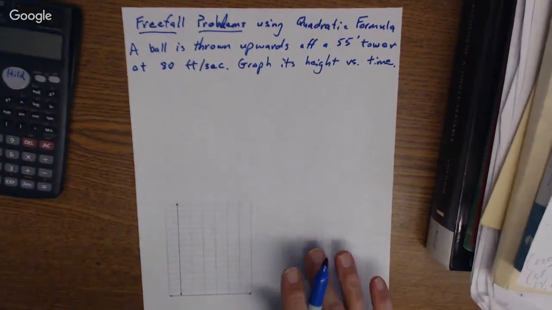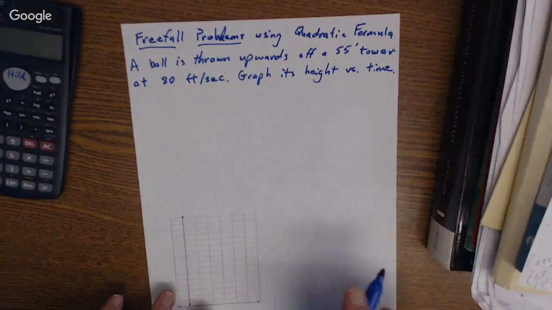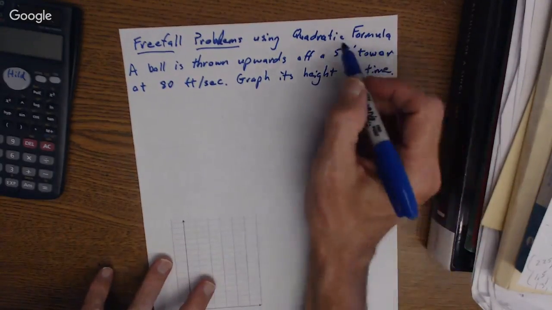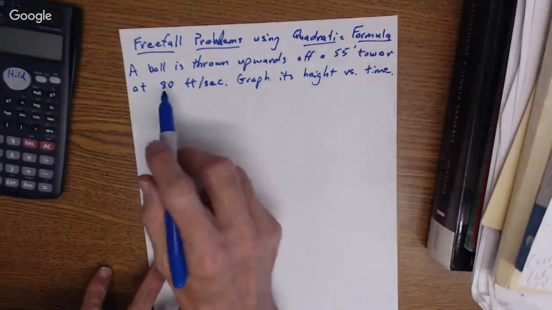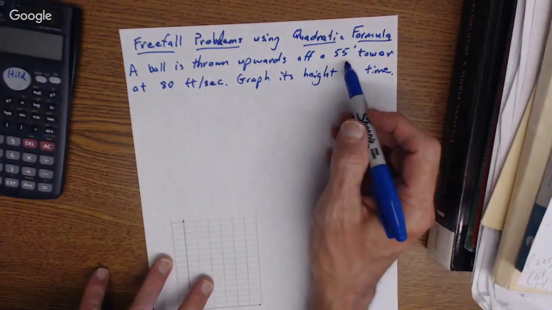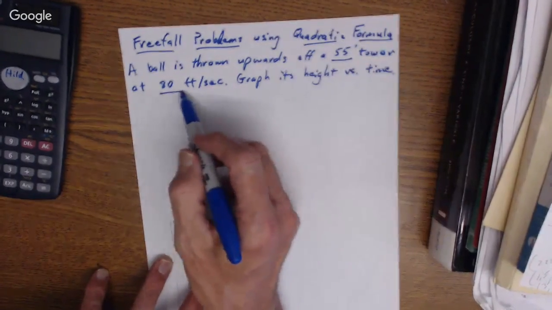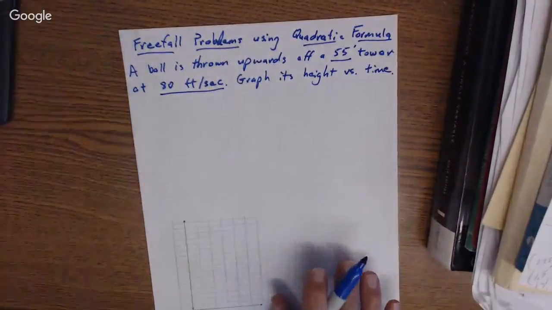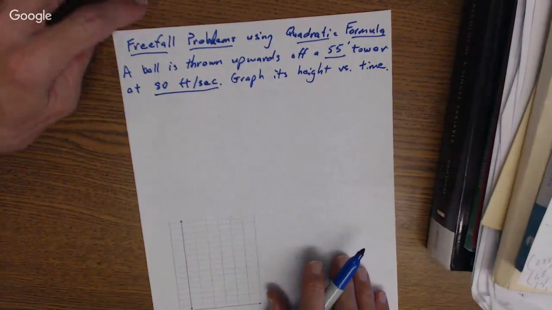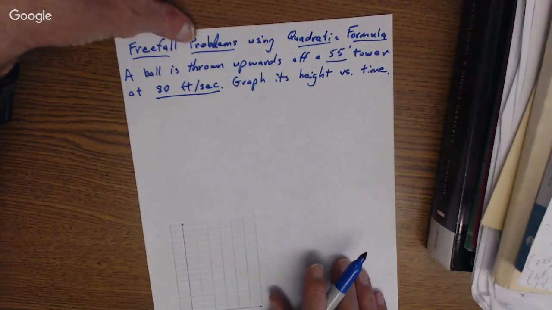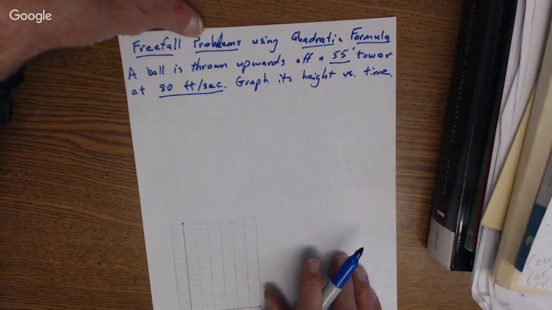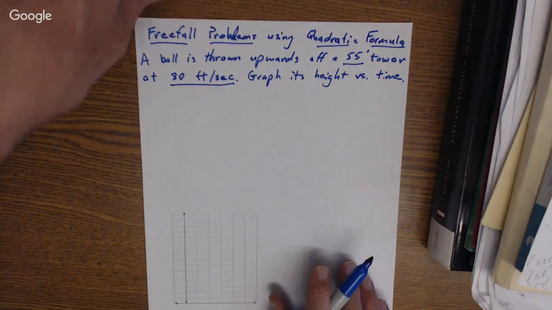All right, today let's solve a free fall problem using the quadratic formula. So here's the problem. A ball is thrown upwards off a 55-foot tower at 80 feet a second. We want to graph its height versus time. And this height equation is not going to be factorable. So what we'll do is we'll solve it using the quadratic formula.